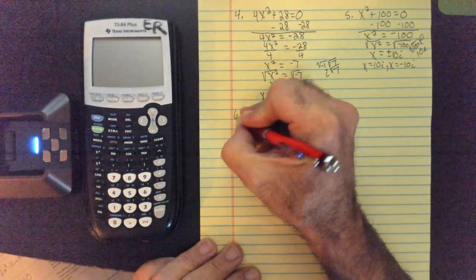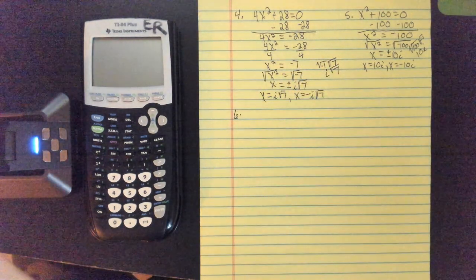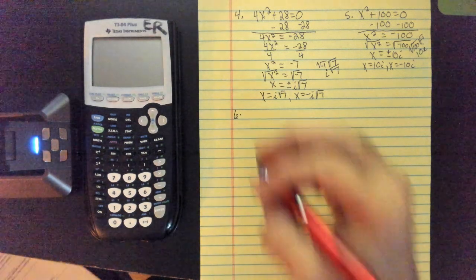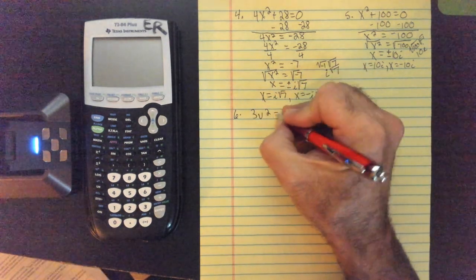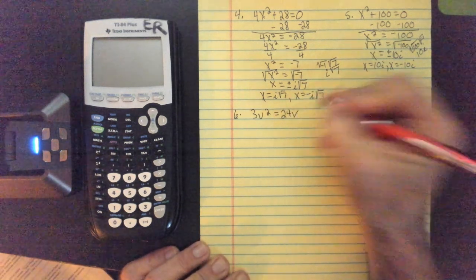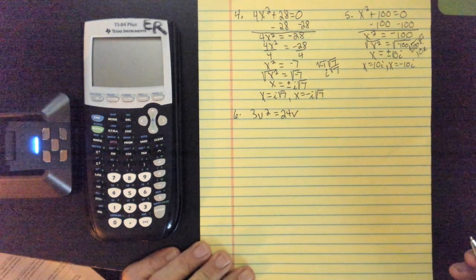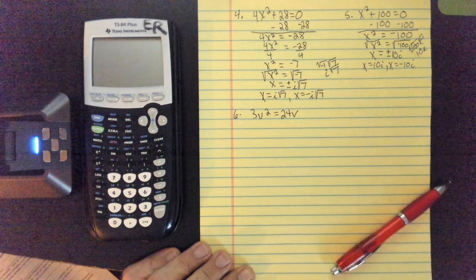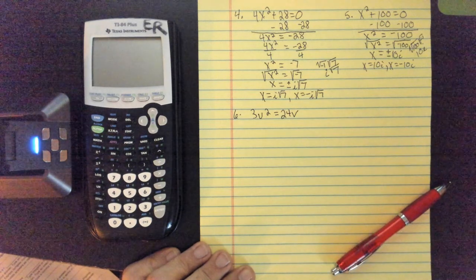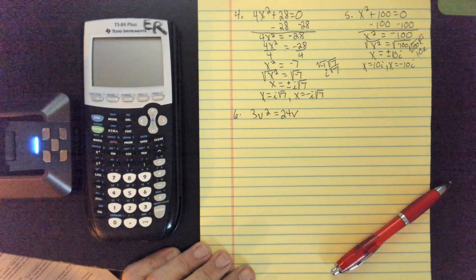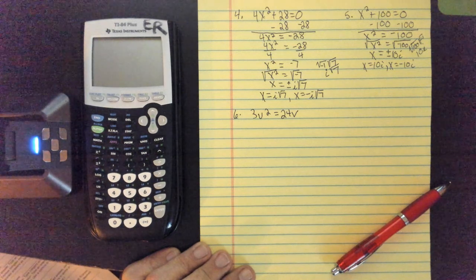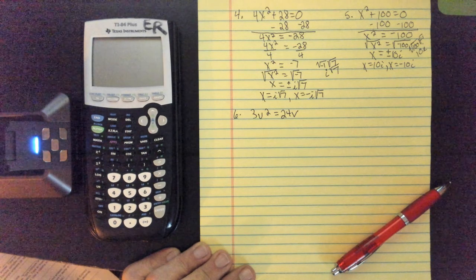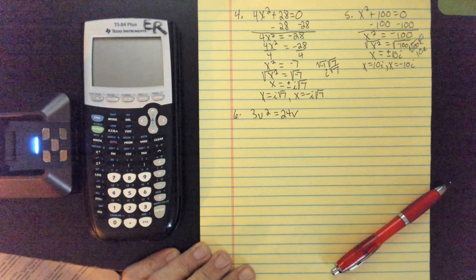Alright, that brings us down to number 6. 6 wants me to solve. I got 3v squared equals 24v. On this example, I cannot take square roots of both sides because I got a variable on the number side this time.